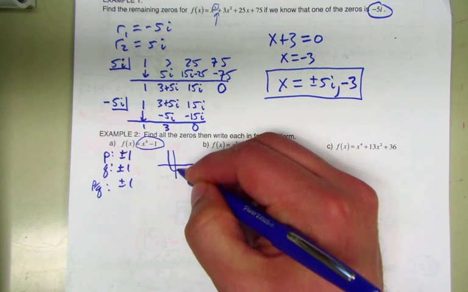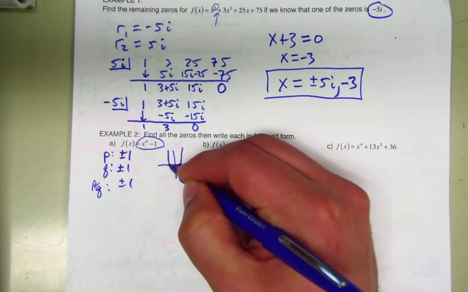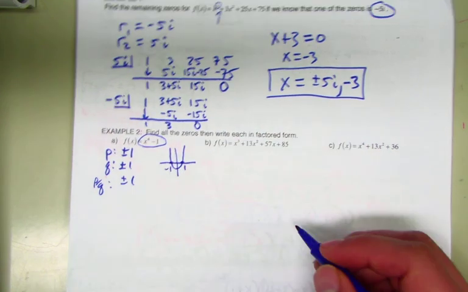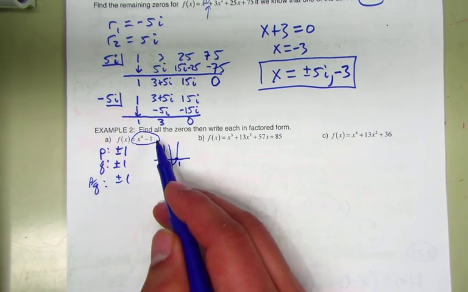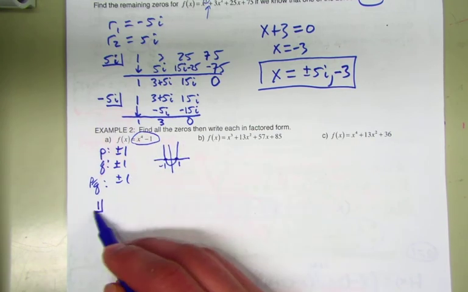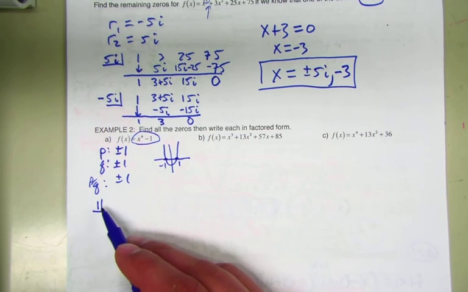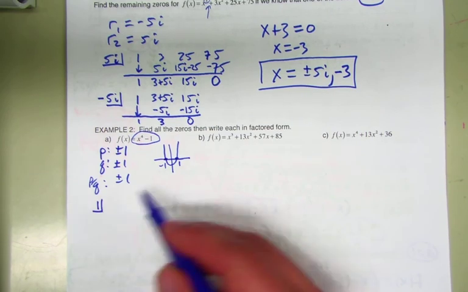What does your graph look like? Something like this? 1 is a zero, -1 is a zero. So now we're going to use that to reduce this equation from degree 4 to degree 3, just dividing by x minus 1.